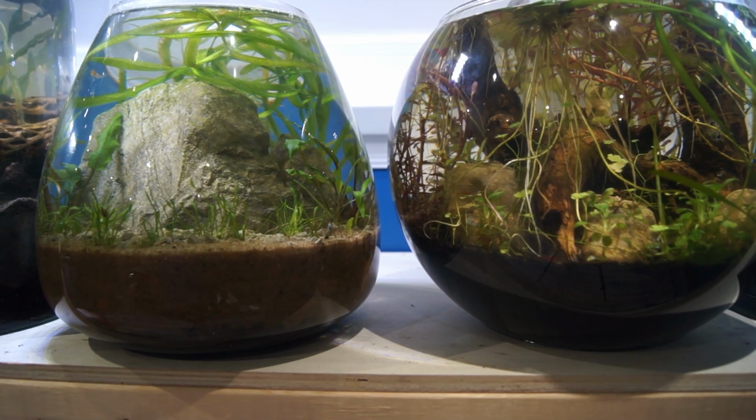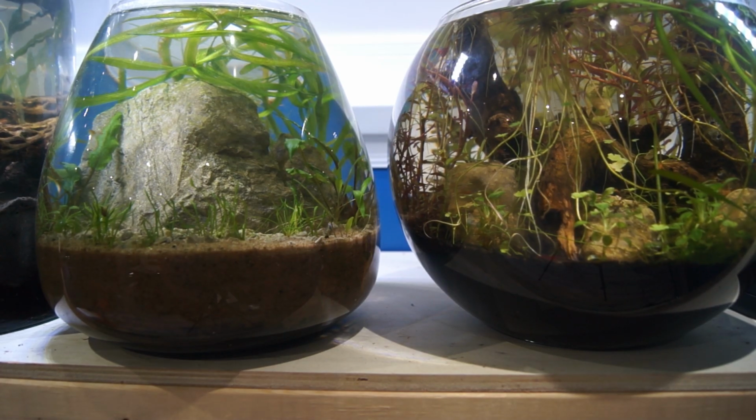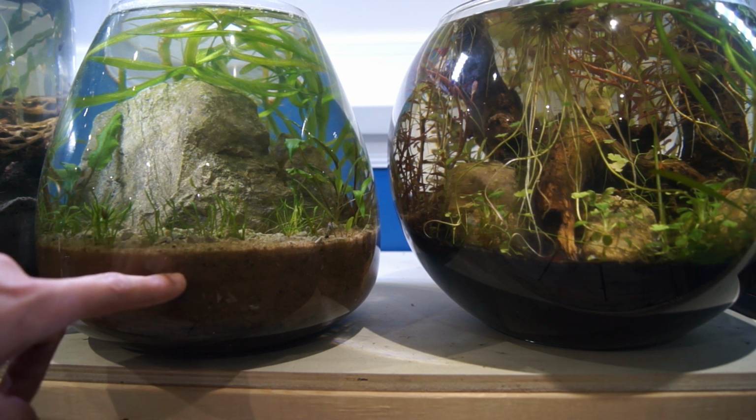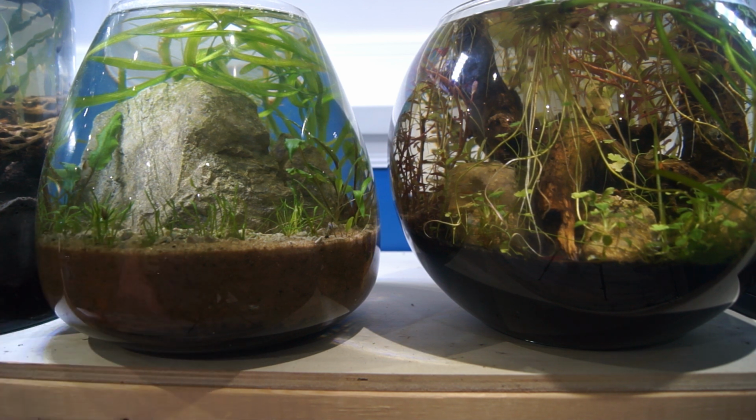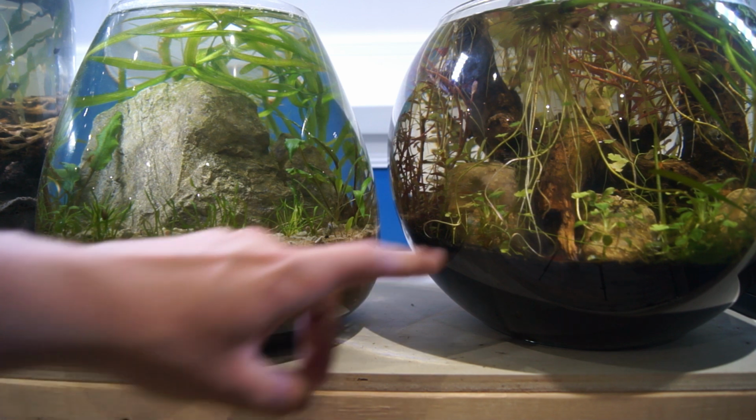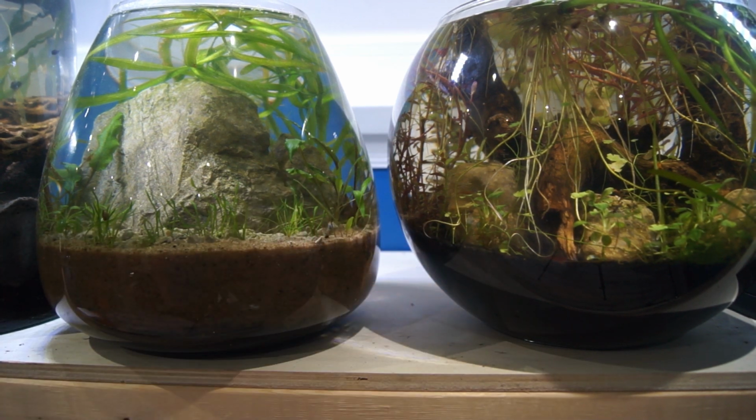When looking at substrate in cycling tanks, it's also very important to look at the type of substrate that you have, as that can even lead to differences in how fast the tank cycles or what the cycle looks like with the tank. On the left here, I've got a tank that's got sand, capping it off with nutrients underneath, and then this one, again, just open aqua soil, and these 2 tanks cycled very, very differently.